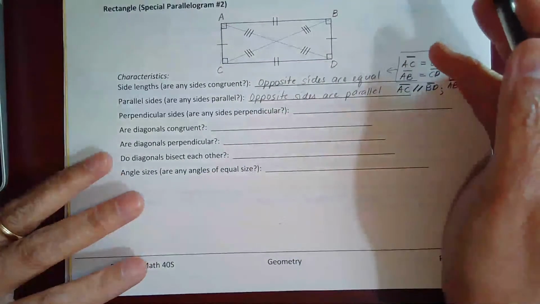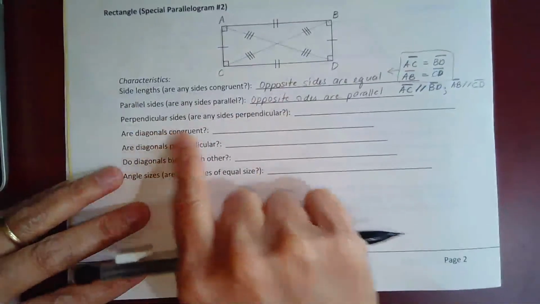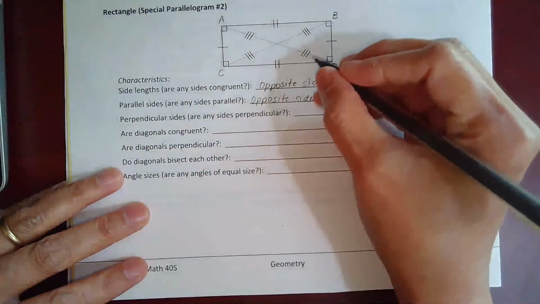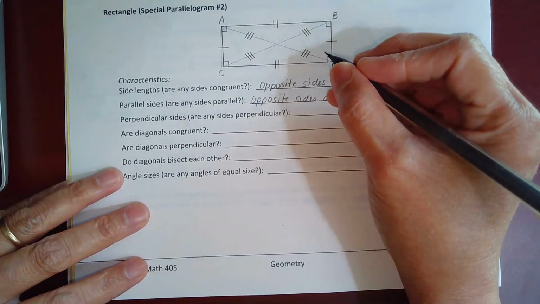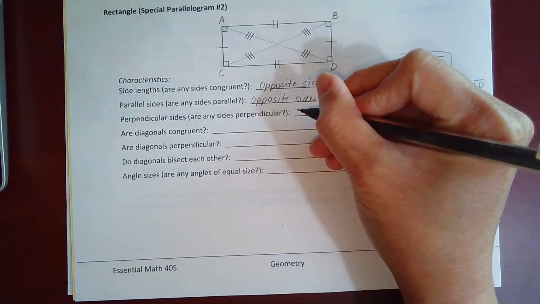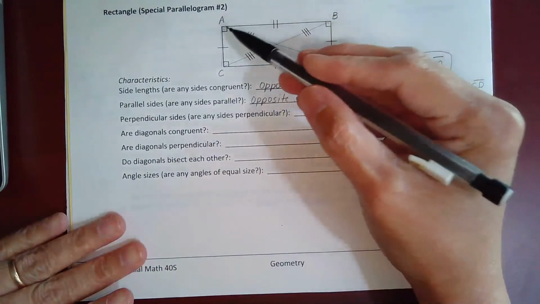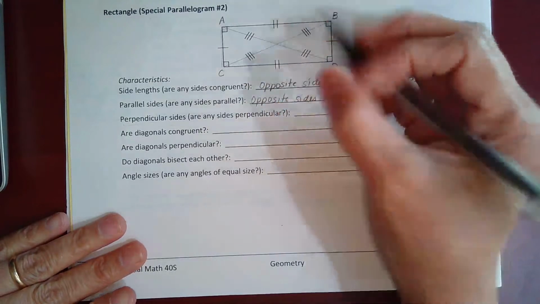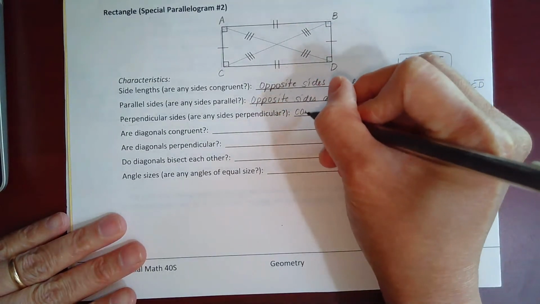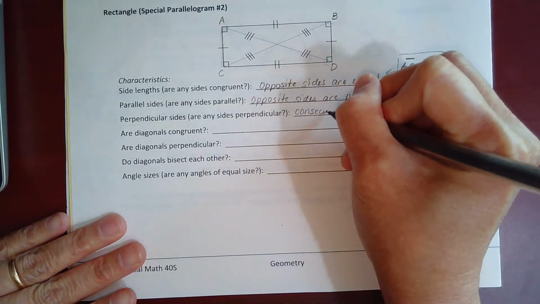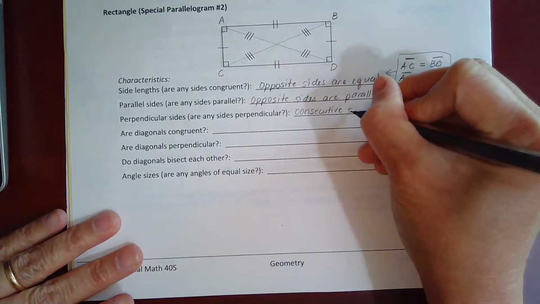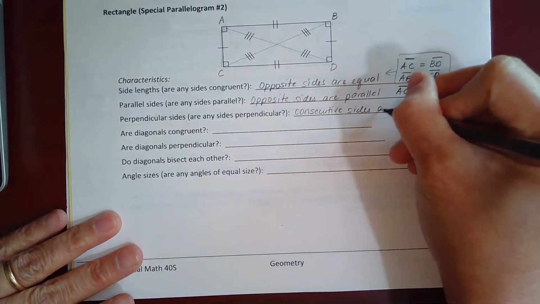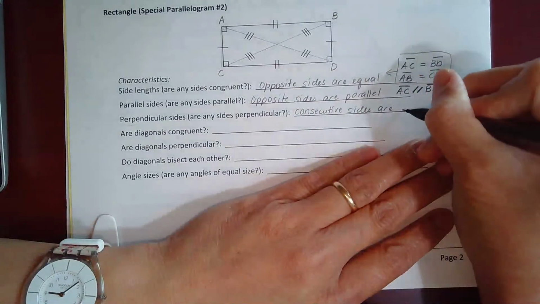So perpendicular sides, yes, we can say there are consecutive sides that are perpendicular.